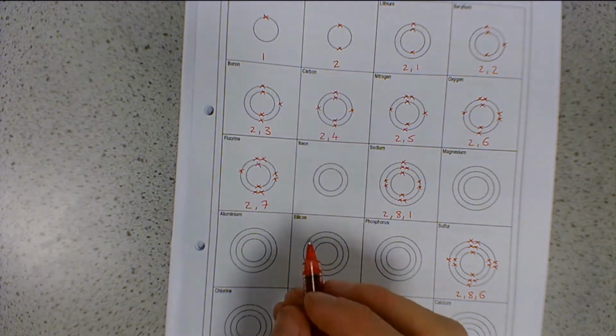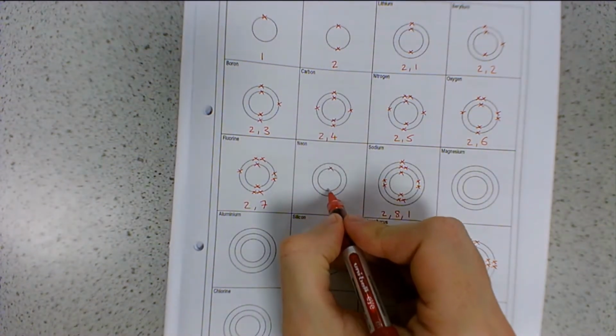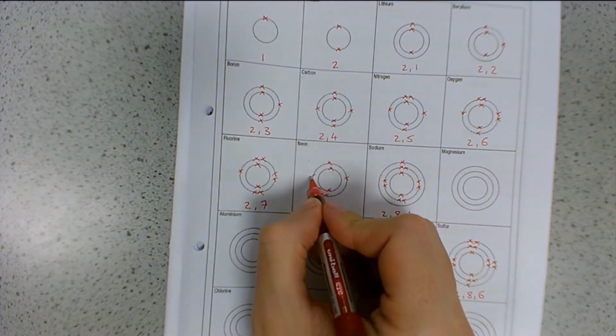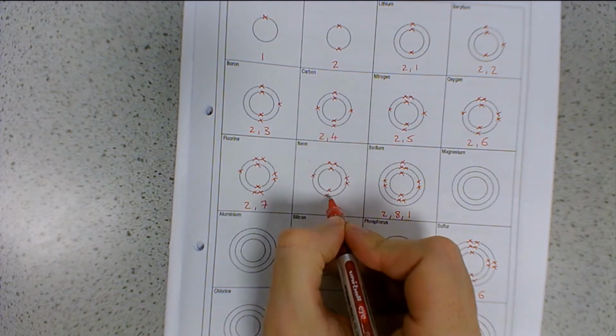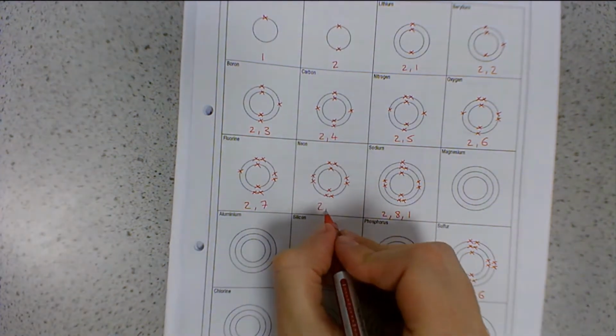Neon has an atomic number of 10, so you're going to have 2 in the first shell, and then you're going to have the maximum in the second shell. You're going to have 8, and that would be written as 2, 8.